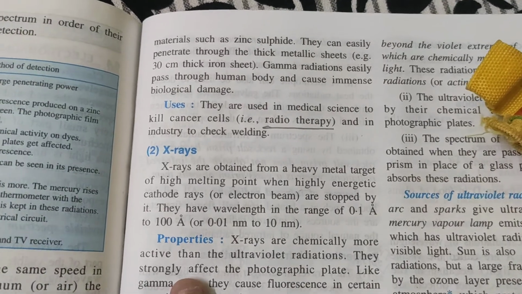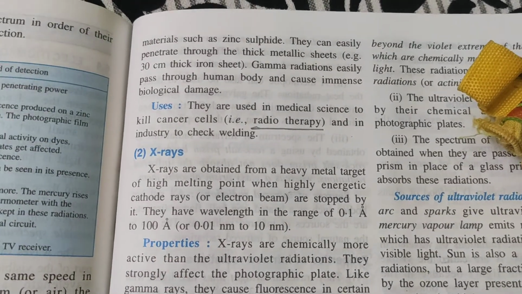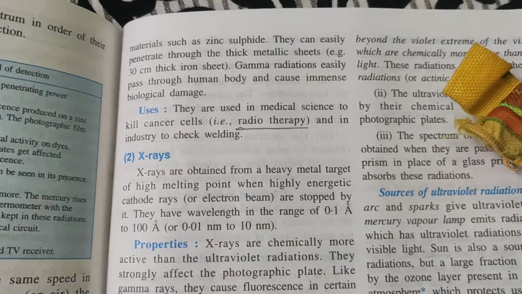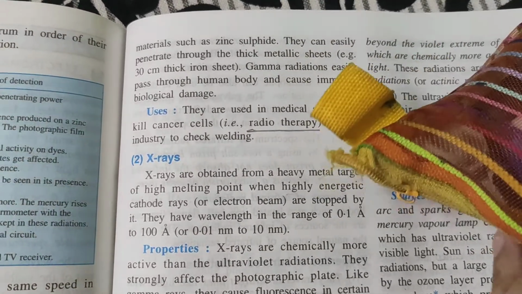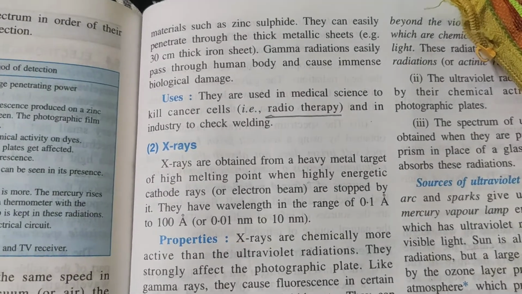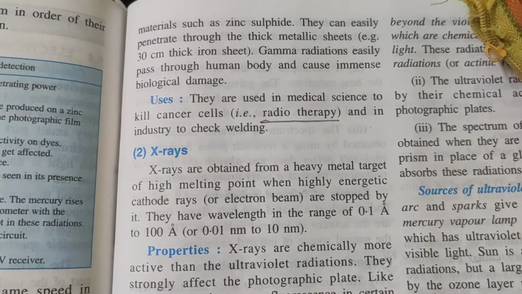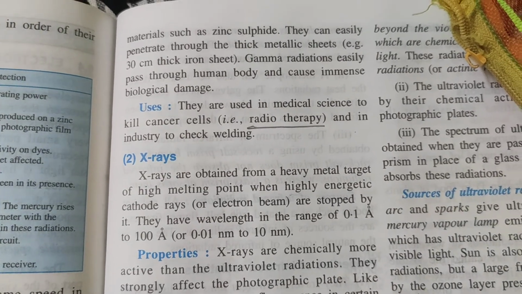A few applications of gamma rays: gamma rays are used in radiotherapy to kill cancer cells, because gamma rays have strong penetrating power. They can penetrate easily through the human body. That is why they can also cause immense damage.